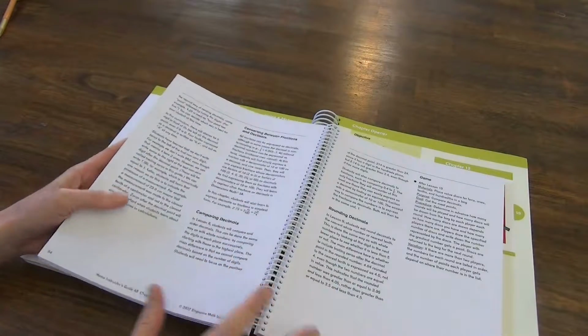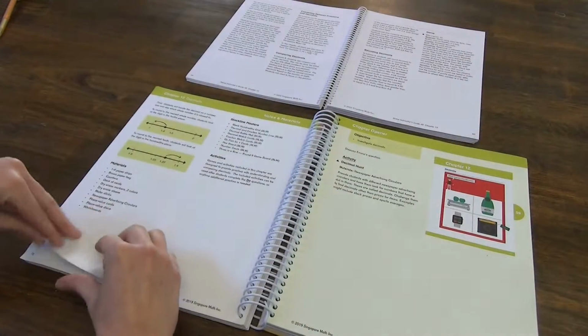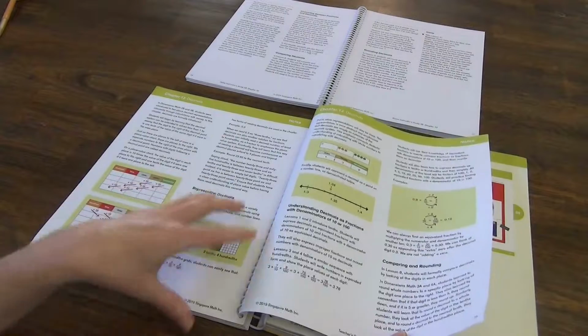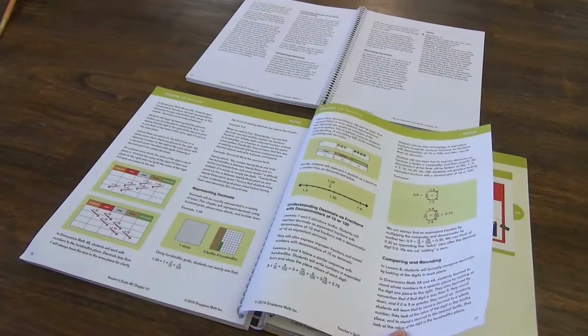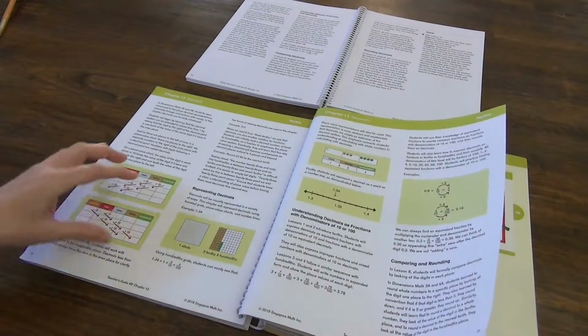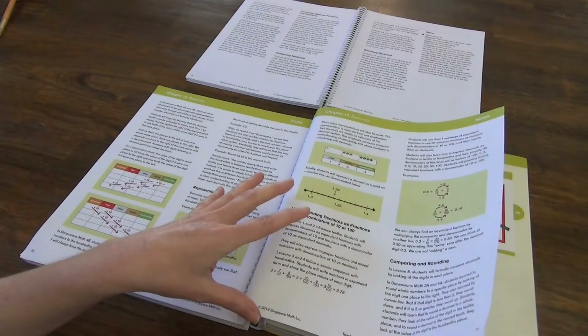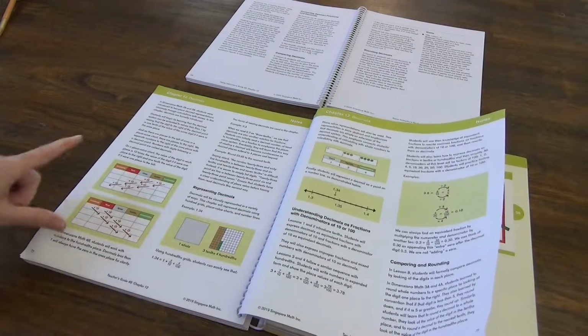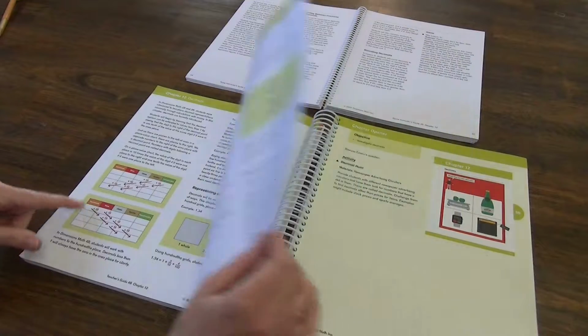I feel like this is very text heavy, where it has a lot of text, but it also has this visual broken up into there. So if you are a visual learner, this teacher's guide could be very helpful for you to actually see the things that they're talking about more.